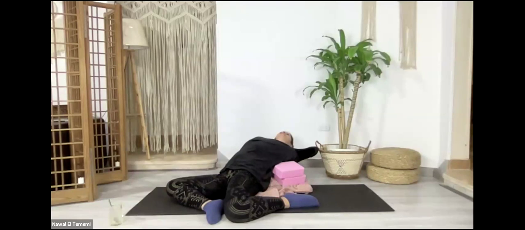Breathing in, expanding through the chest and belly. Breathing out, contracting, feeling our strength. And again.